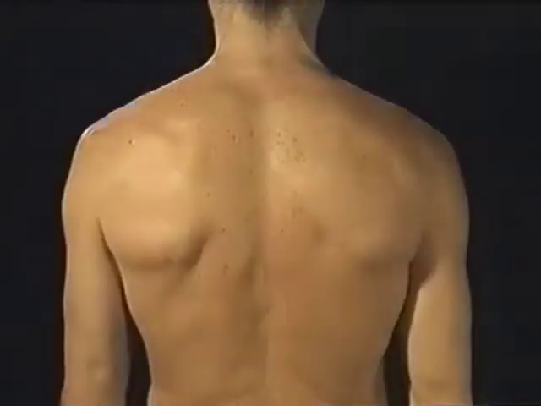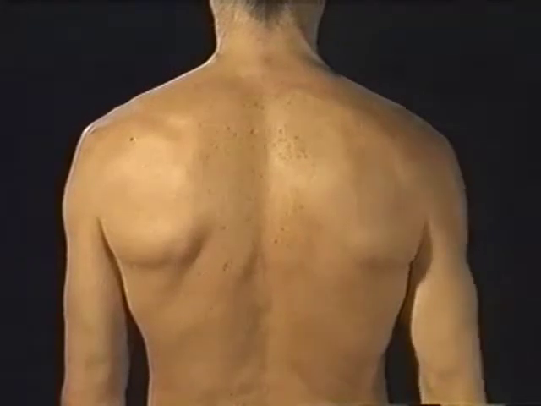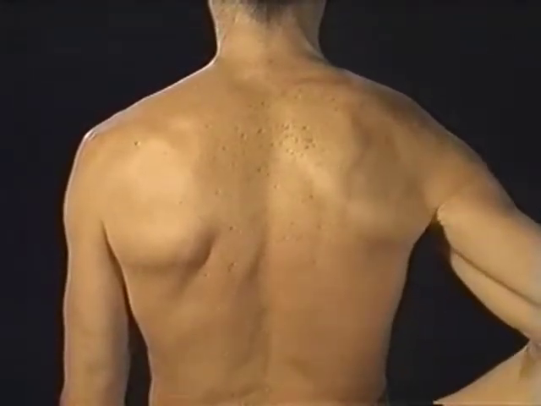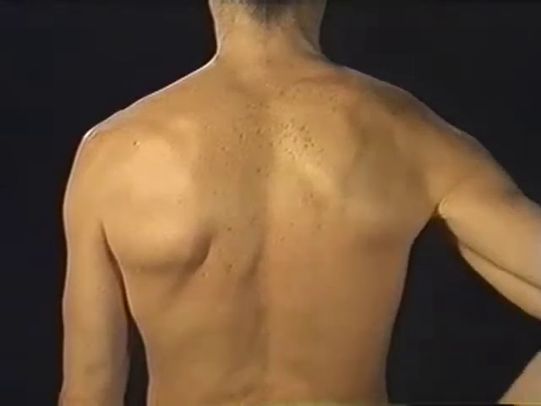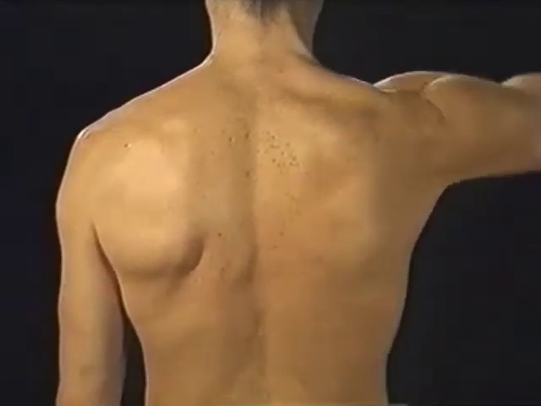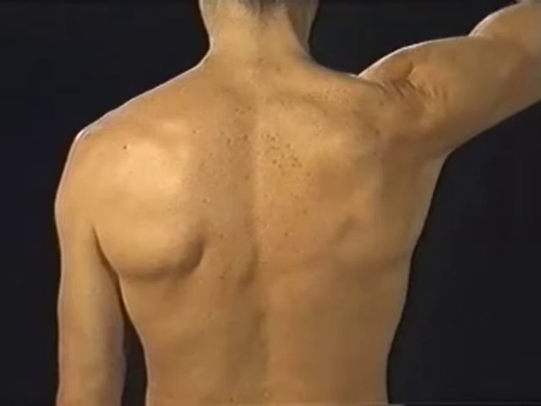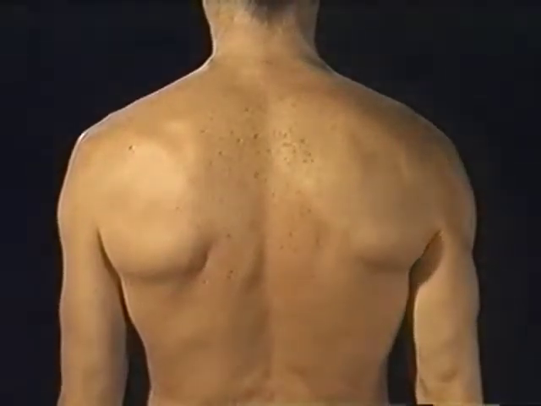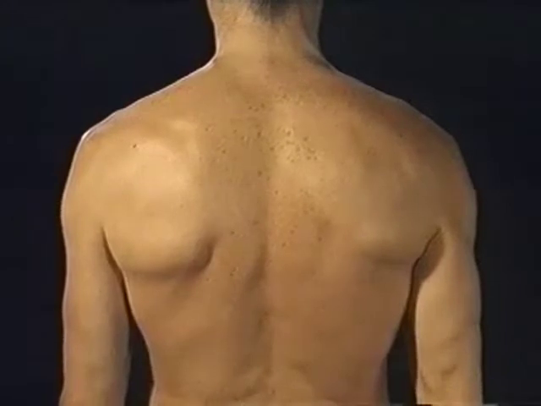Nearly the full range of this rotation can be seen by moving the hand from the small of the back to the back of the head. The range of movement of the upper limb is increased by simultaneous movement of the scapula on the chest wall.